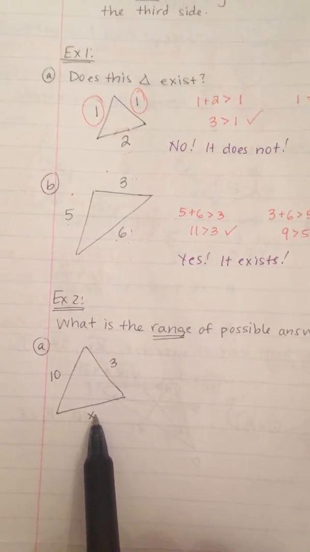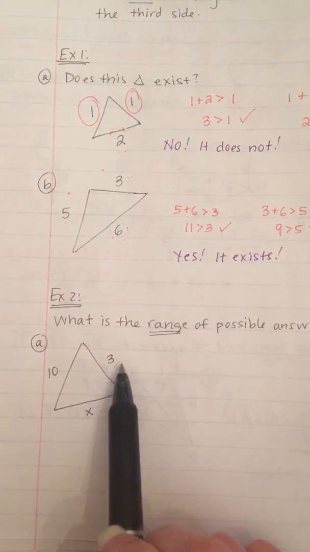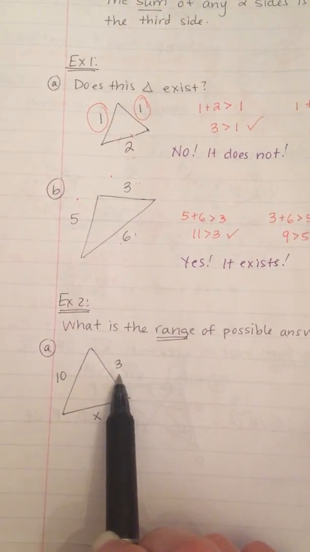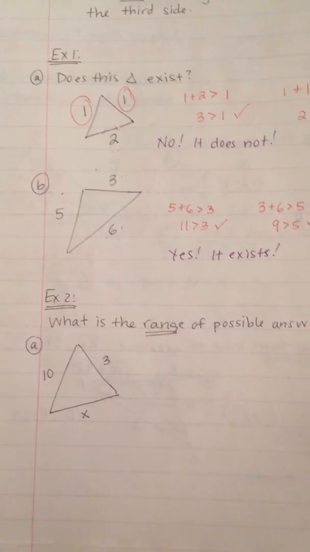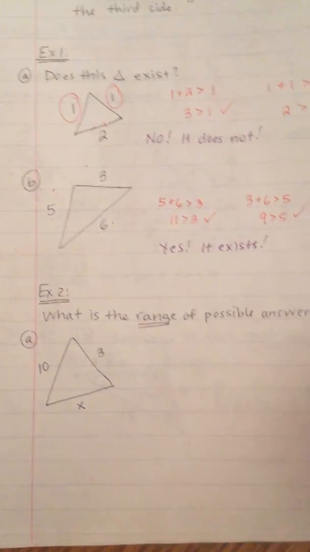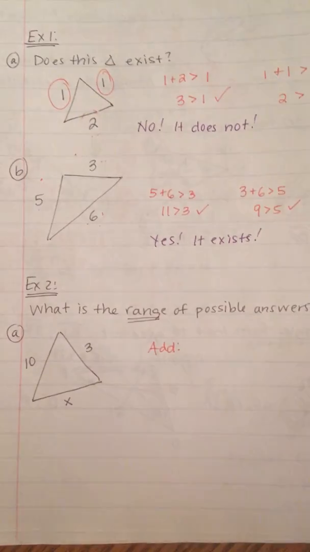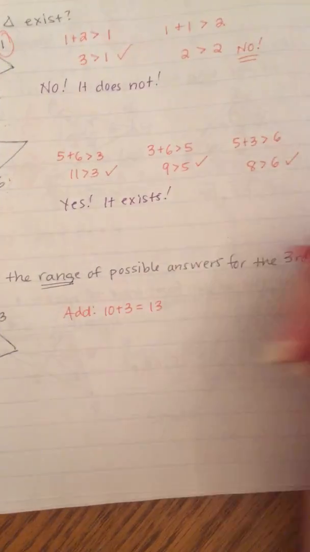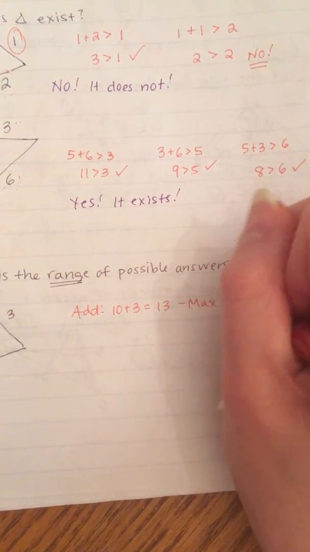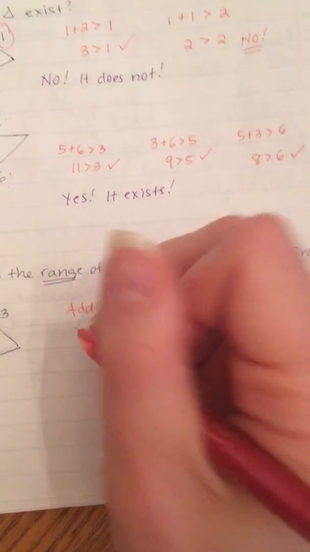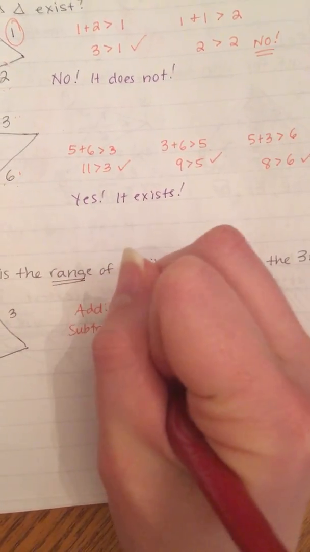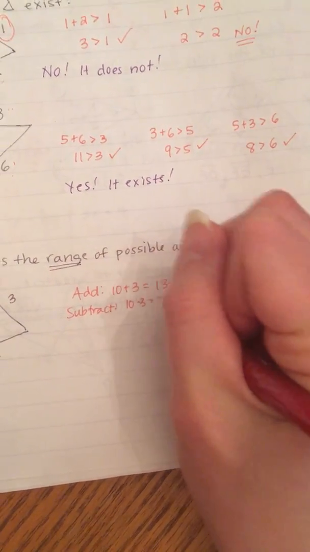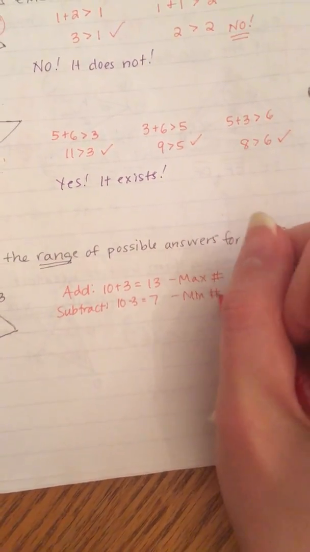Is it going to be more than 0? Is it going to be more than 1? You know, what would work? Like if I were to add 3 in this side, it has to be bigger than 10. Or 10 plus this side has to be bigger than 3. So how you figure it out is actually very simple. You're going to add the 2 sides that were given to you, 10 plus 3, which is 13. That's going to be the maximum number that the third side could be. And then you're also going to subtract those 2 sides. And you always do the bigger number minus the smaller number. 10 minus 3, which is 7. That's going to be your minimum.